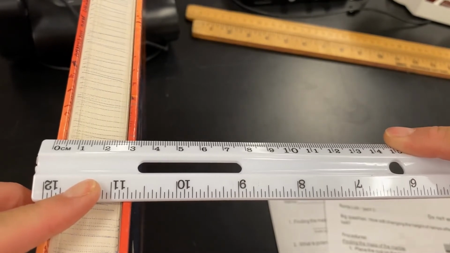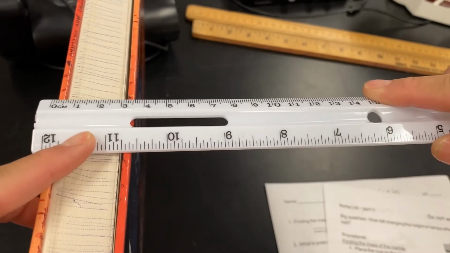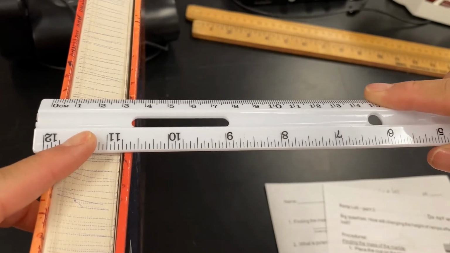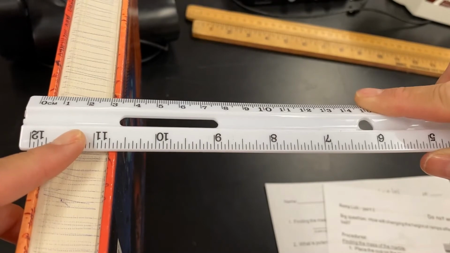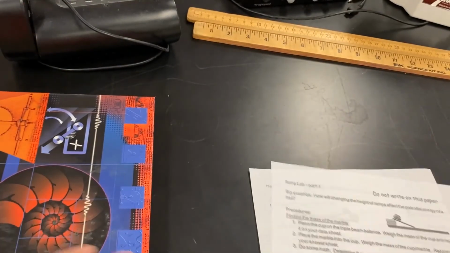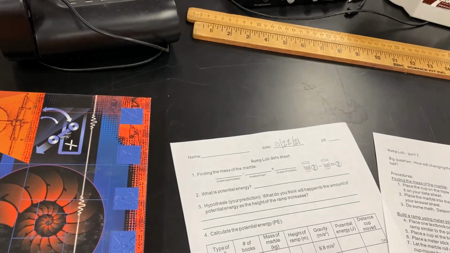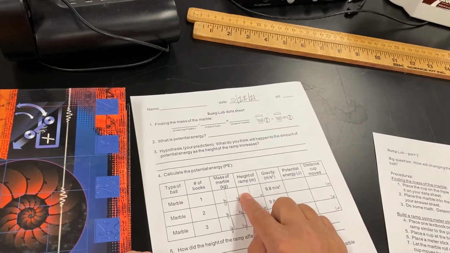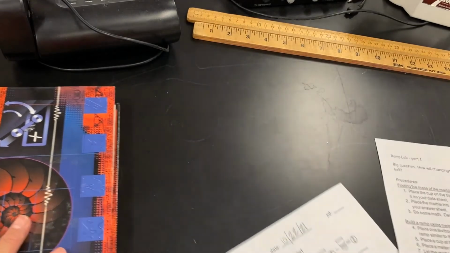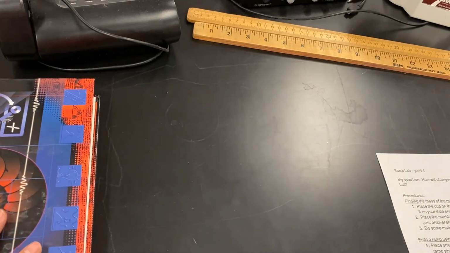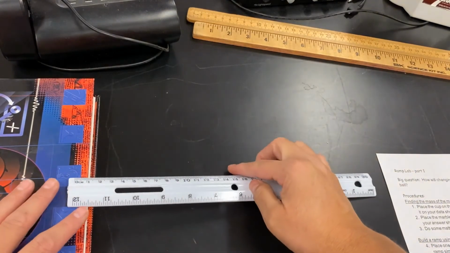So mine's what, about 3, oh, you can't see that. Mine's about 3.4 centimeters. That's one book. So I would write, I'm sorry, you can't see this, 3.4 centimeters here. And then I'm gonna set up my ramp. And I'm going to use my ruler.